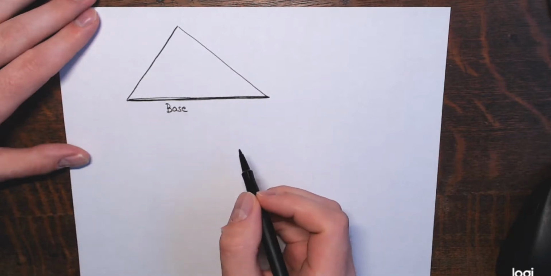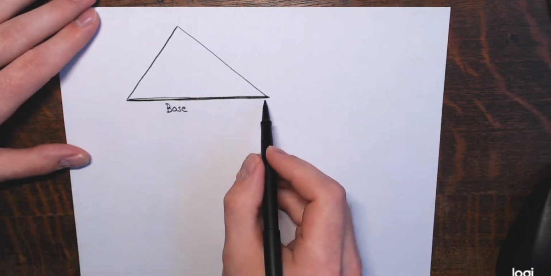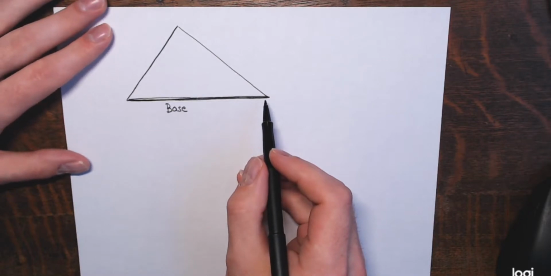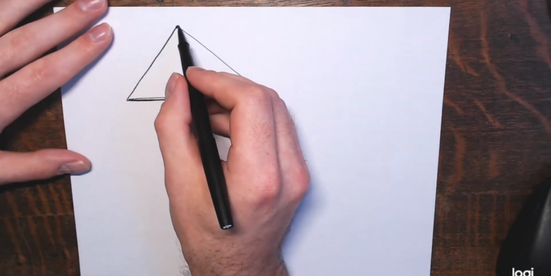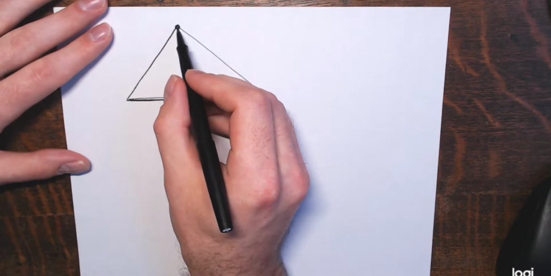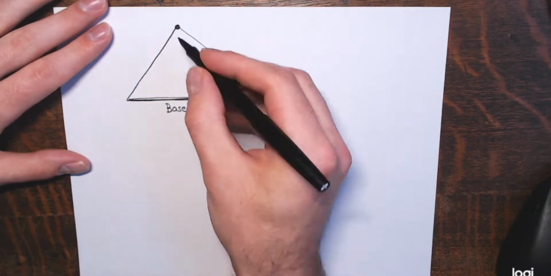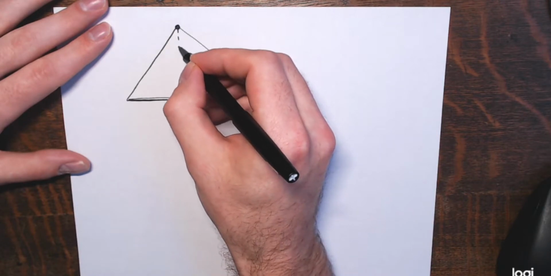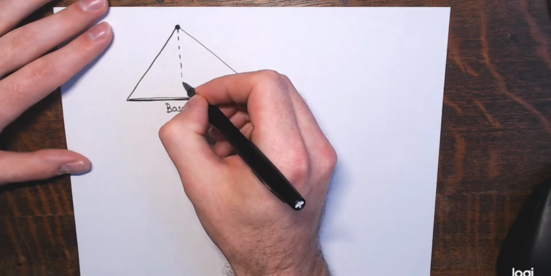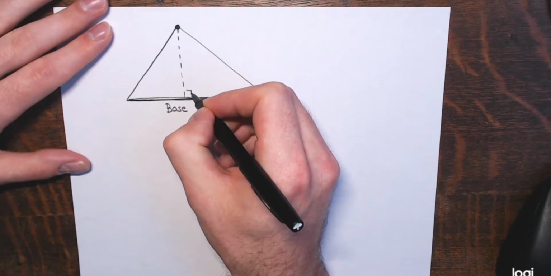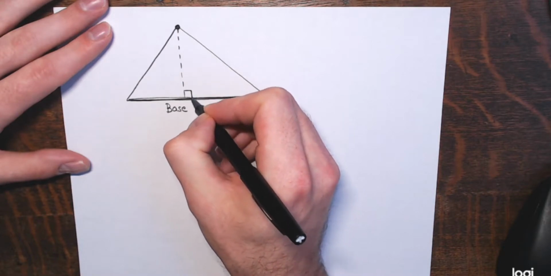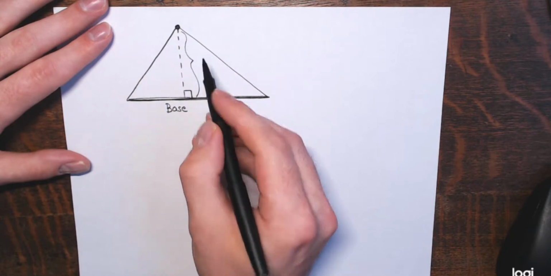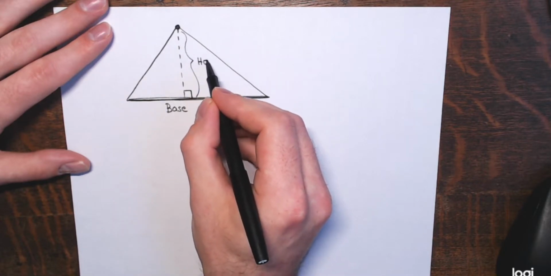All right, so this horizontal side, I called the base. And then the height of the triangle is the distance from the opposite vertex to the base. So from this vertex opposite the base, if you were to draw a perpendicular segment, which I'll make like a dashed line here, that forms a 90-degree angle with the base. This distance here is called the height of the triangle.